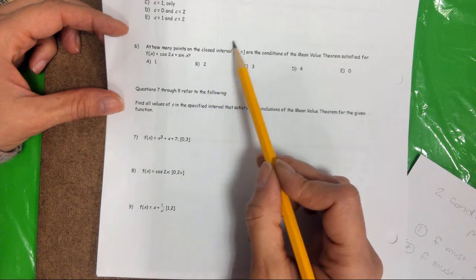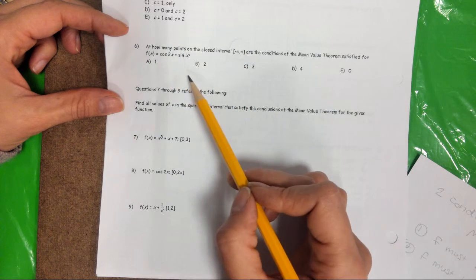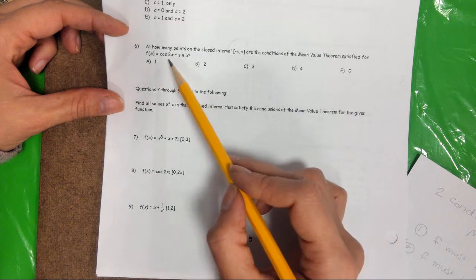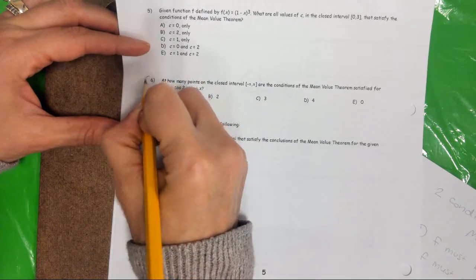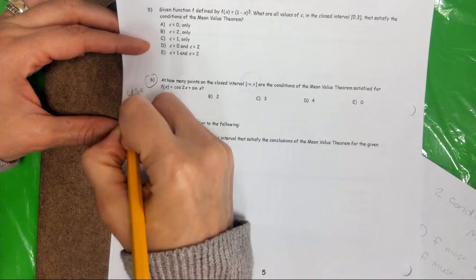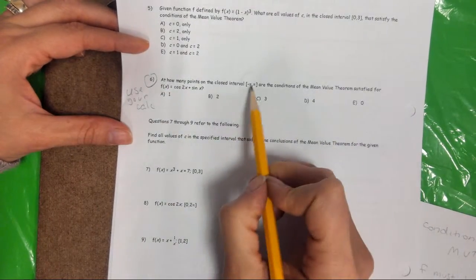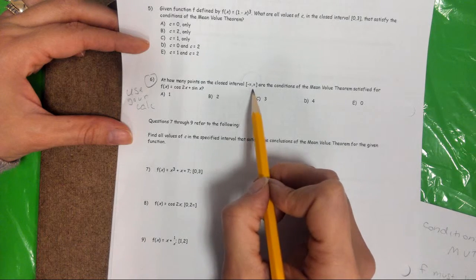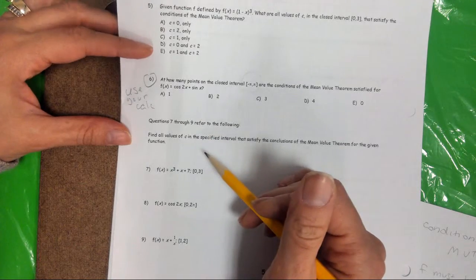Again, I would find my average rate of change for this guy. And then I would find f prime. Then I would use the calculator. So use your calculator for this one. But again, first find the slope, your average rate of change. Whatever that is, find the derivative. And then look for your answer in the calculator. Hopefully you know what I mean by that.